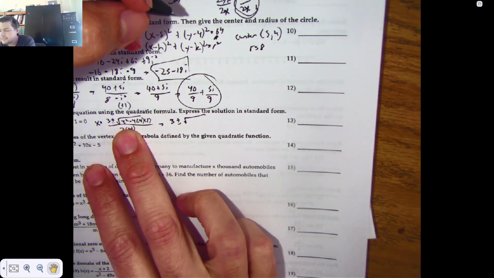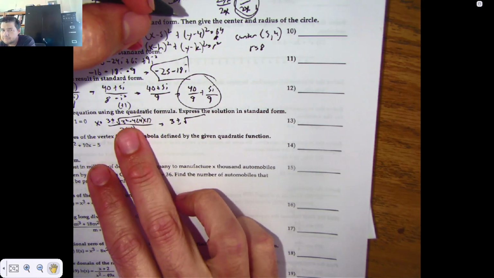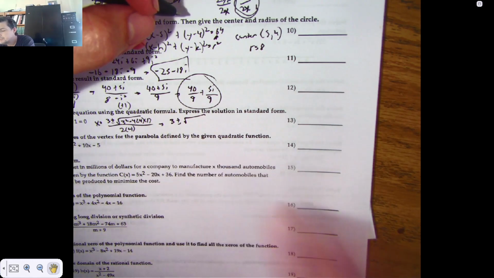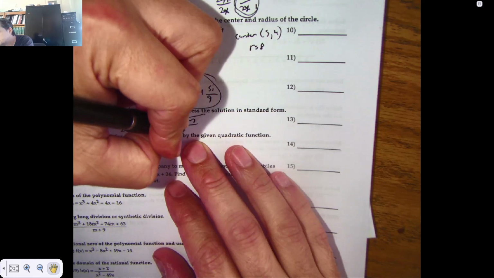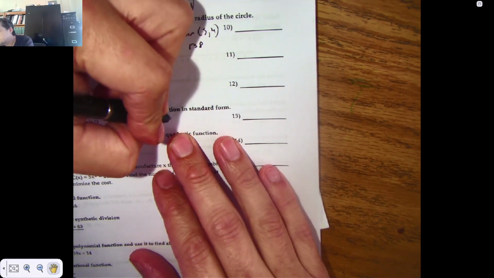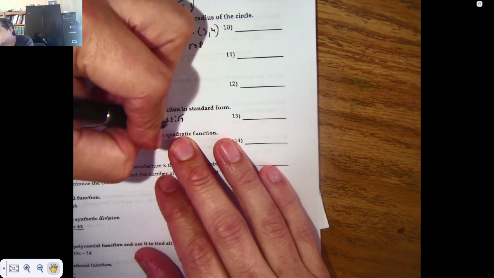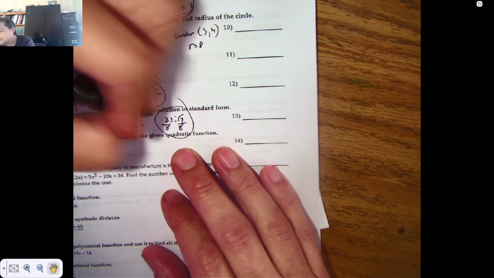Inside the radical looks like 9 minus 16 to me. 3 squared is 9. 4 times 2 times 1 is 16. 9 minus 16 is -7, sitting pretty over an 8. That's twice 4. The root of -7 is imaginary, so 3 plus or minus i root 7, both pieces over an 8.